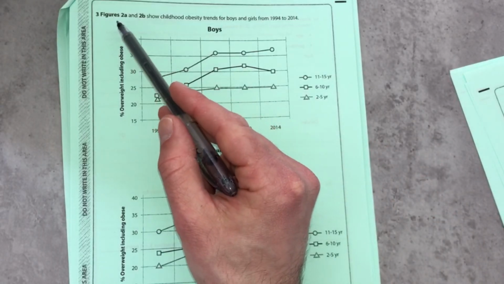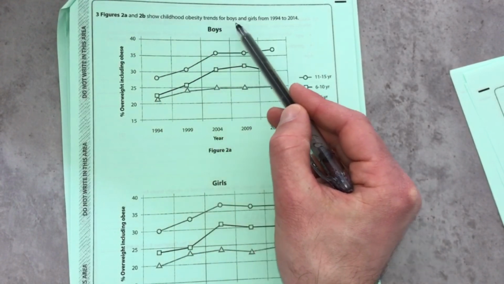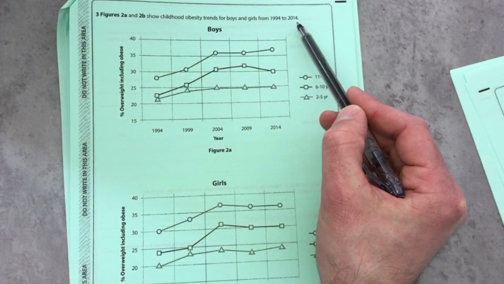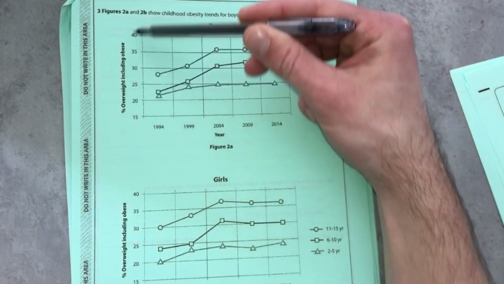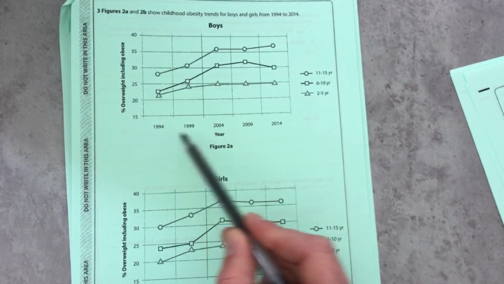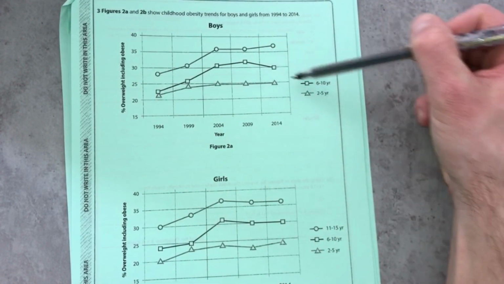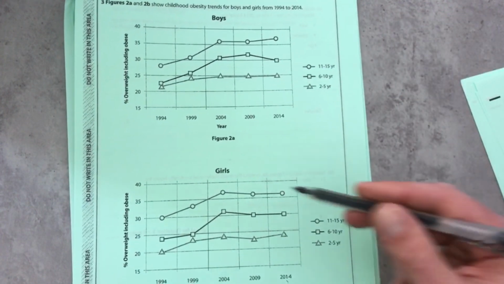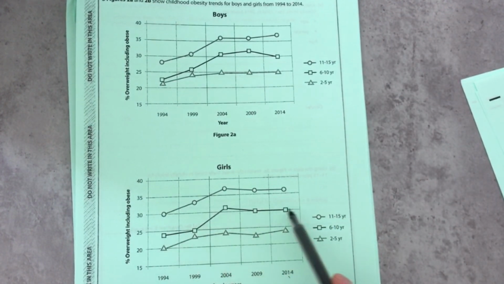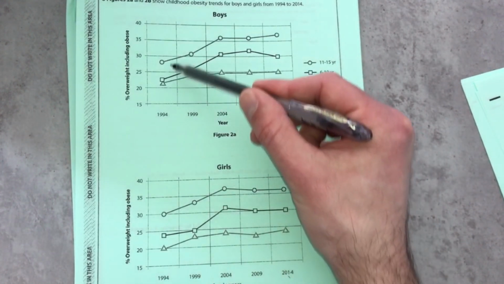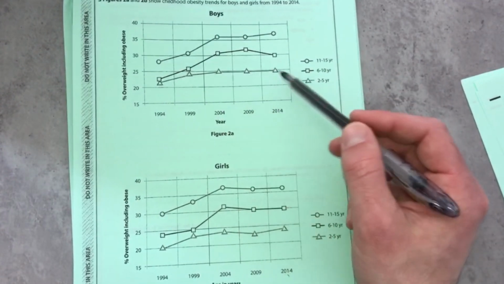Question 3. Figures 2A and 2B show childhood obesity trends for boys and girls from 1994 to 2014. So here we've got 2 graphs showing the obesity levels, the years along the bottom, and here we have 11 to 15-year-olds, 6 to 10-year-olds, 2 to 5-year-olds. Same for girls at the bottom here, so 11 to 15-year-olds, 6 to 10-year-olds, and 2 to 5-year-olds. And just showing you if obesity has either increased or decreased over the years.